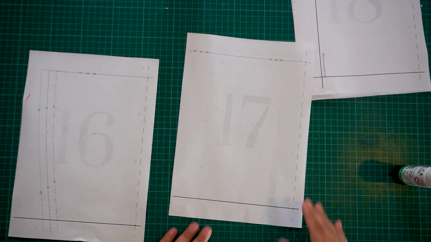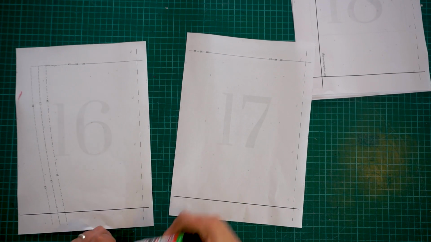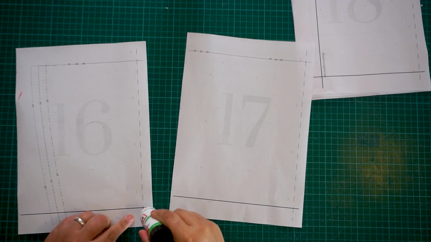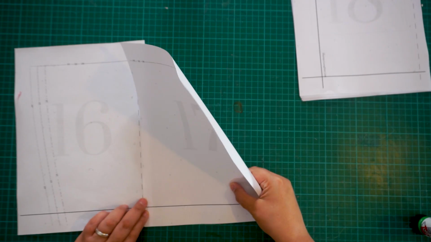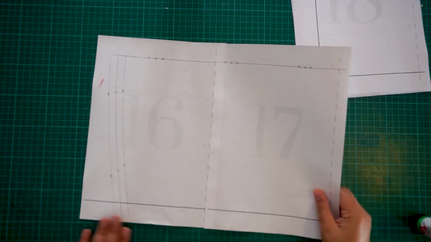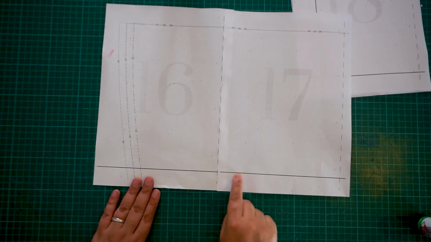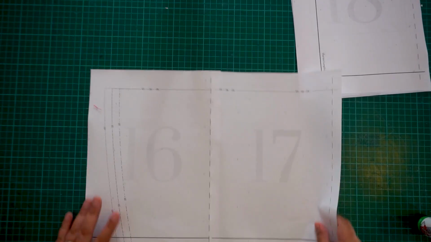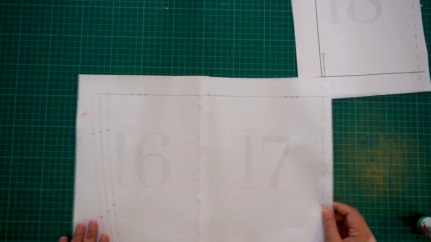But there's just no need with this pattern. So what I'm going to do is, on the piece of paper that's got the dash line, I'm just going to put some glue there and then match it up using the existing lines that are on the pattern, like that, and that's done. You can see I've matched this line here and also the line at the top. So it's super easy.